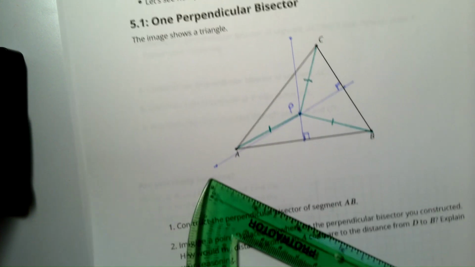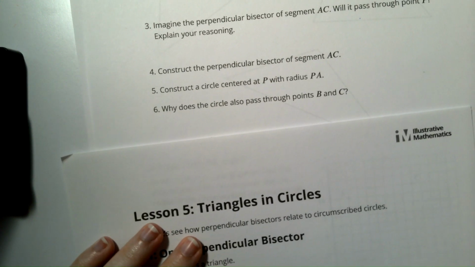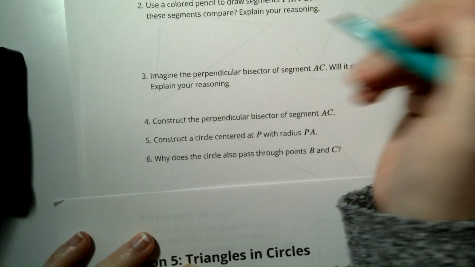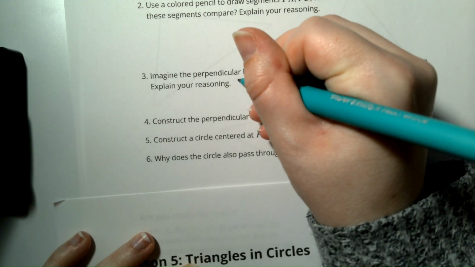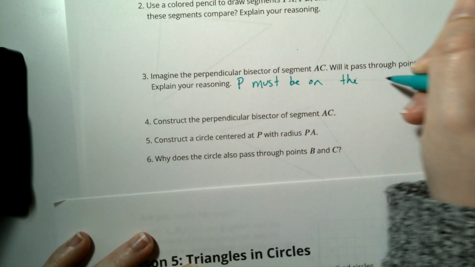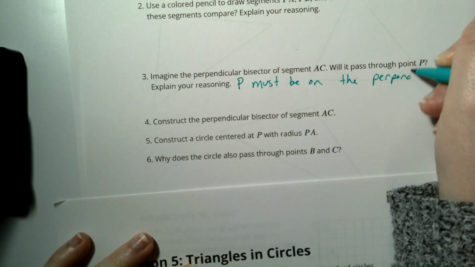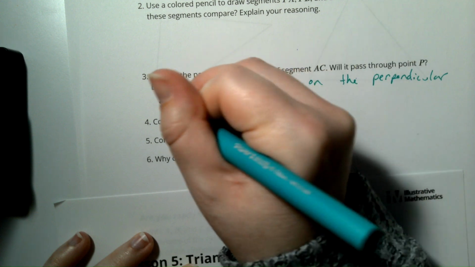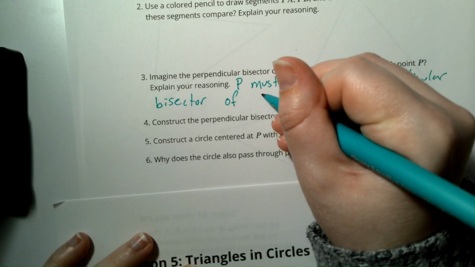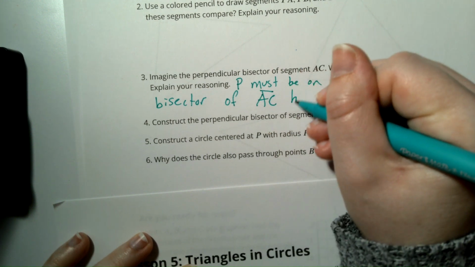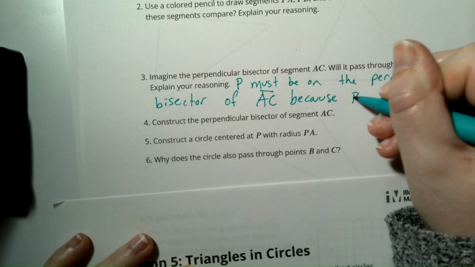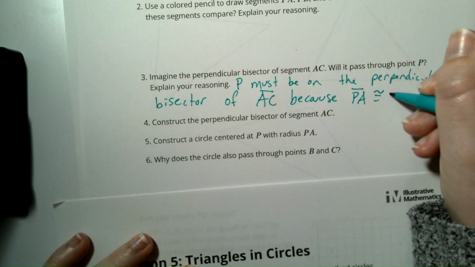So let's go ahead and write that. So I'll say here, P must be on the perpendicular bisector of AC because PA is congruent to PC.